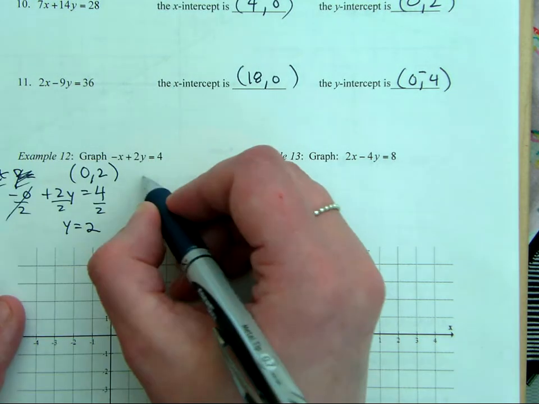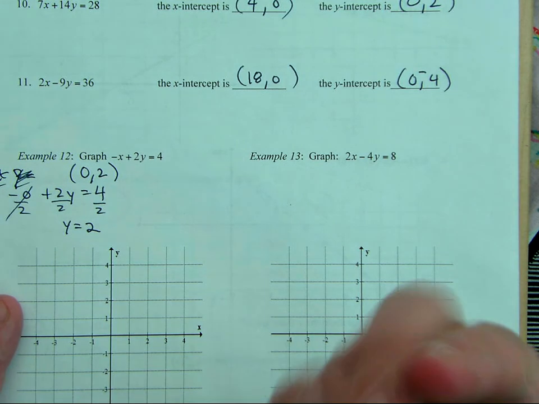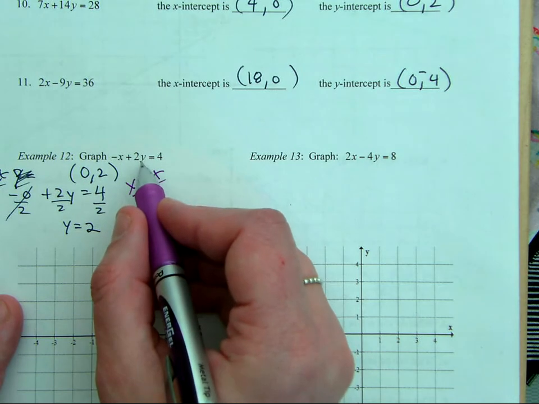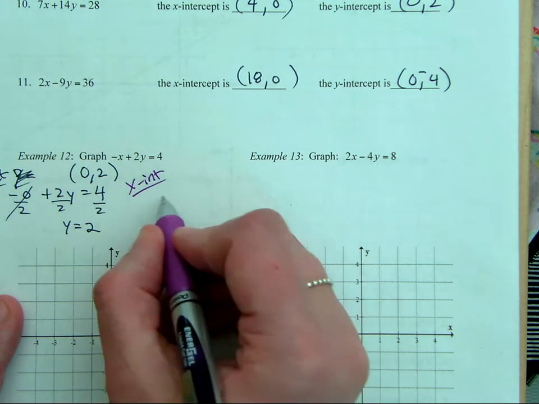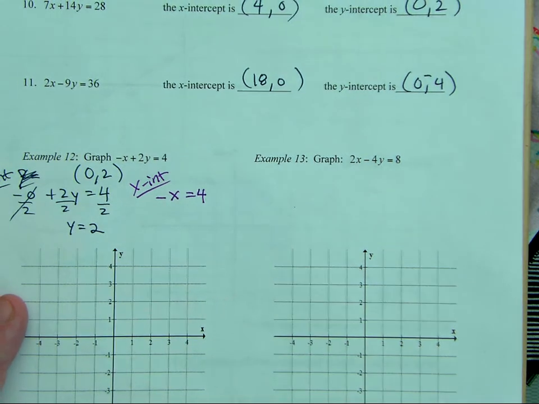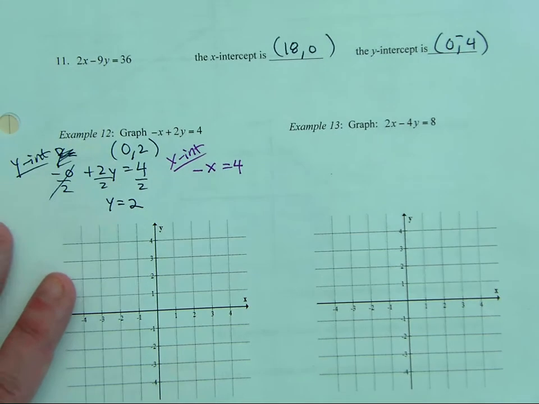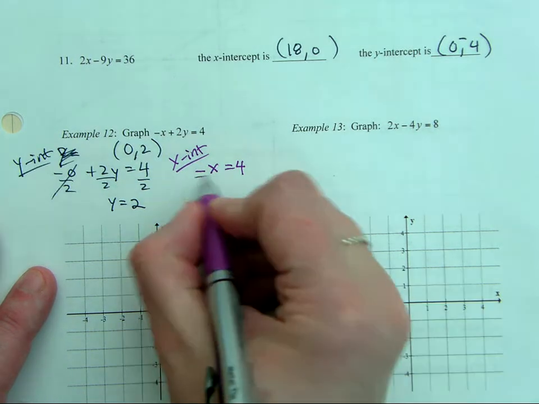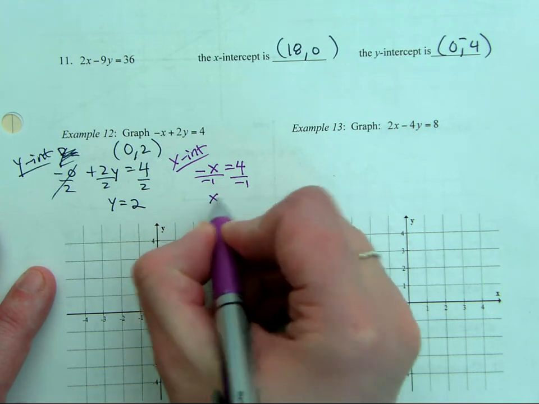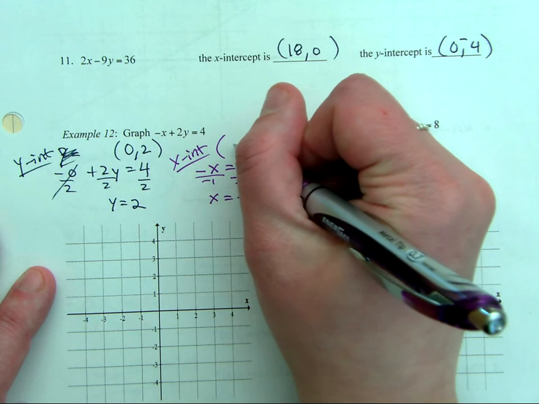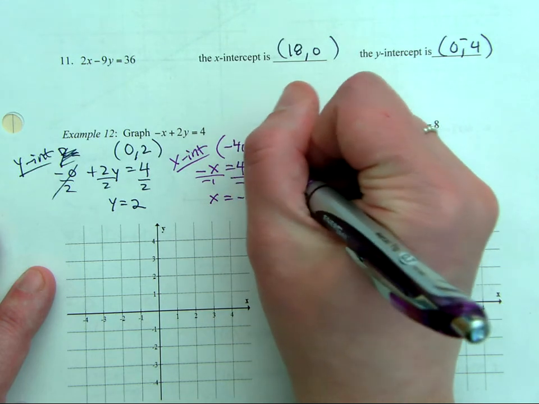If I want to find my x-intercept, what do I do? Plug in y is 0. So I have negative x equals 4. And what is positive x? Oops, I'm off the page a little bit. If negative x is 4, positive x is negative 4, because you would divide by negative 1, right? X equals negative 4. So my x-intercept is negative 4, 0.